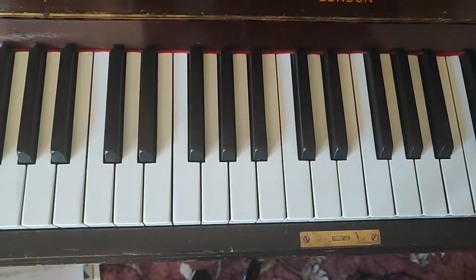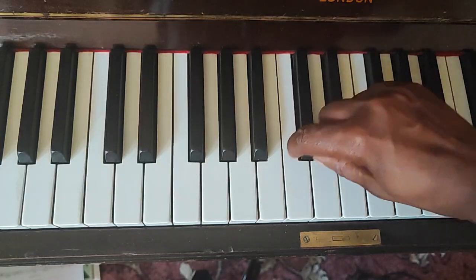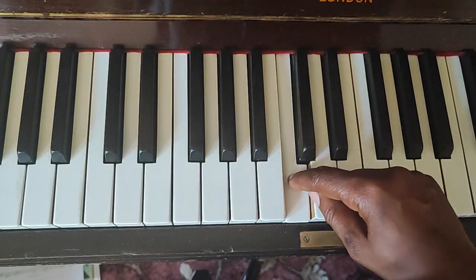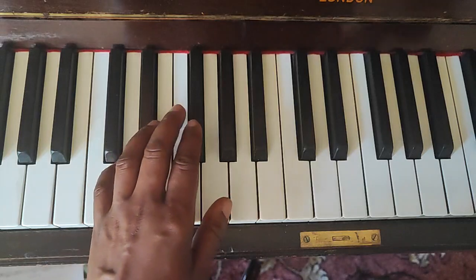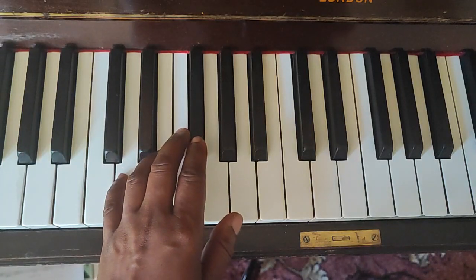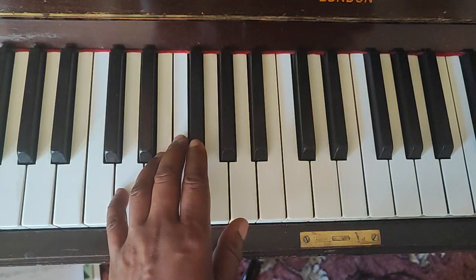That's D harmonic minor. Okay, the 7th is C sharp, and you're raising the 7th from C natural to C sharp. Now I'm going to play, recap, D natural minor.